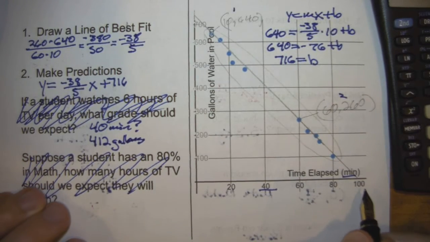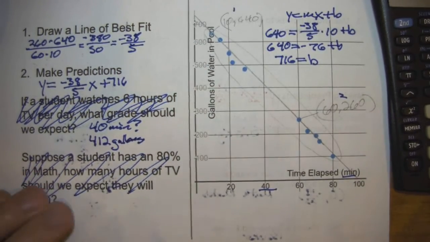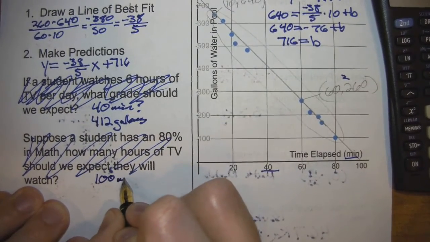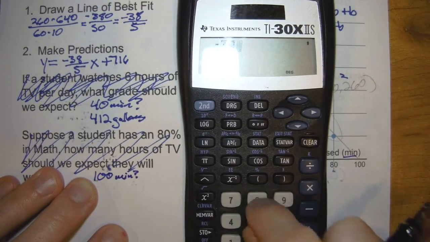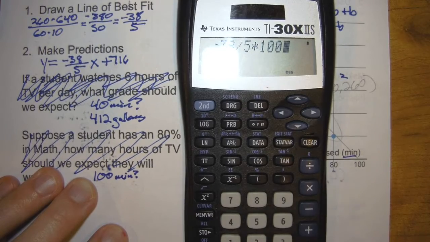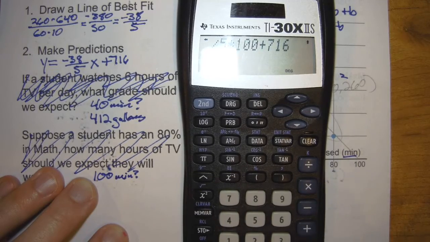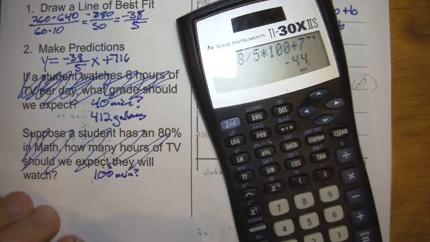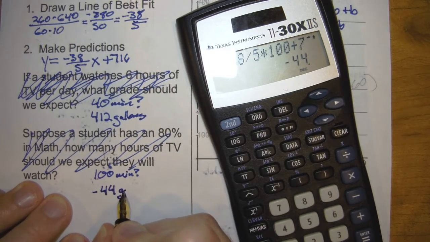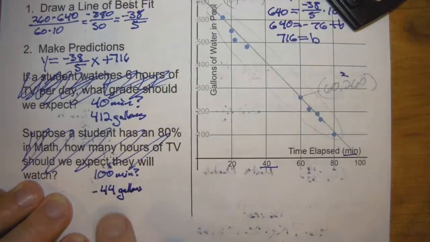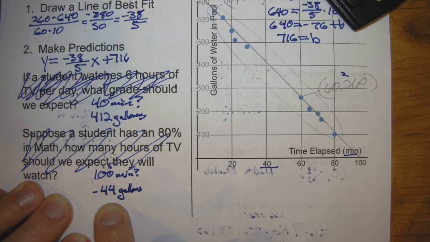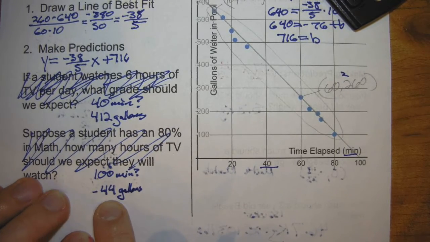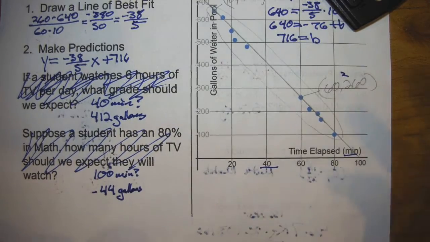Let's try something else. What if we went to 100? All right, because we said it looks like our graph ends at about that point, so let's try it. What happens at the 100th minute? We'll take negative 38 over 5, multiply that by 100, and add on, not subtract, add on our 716. Let's see what happens. Negative 44 gallons. So what does that mean? Well, it means that clearly we're going to end up at 0 before minute 100. Because at minute 100, it would say that we're 44 gallons in the hole, which doesn't make sense because a pool is a hole.